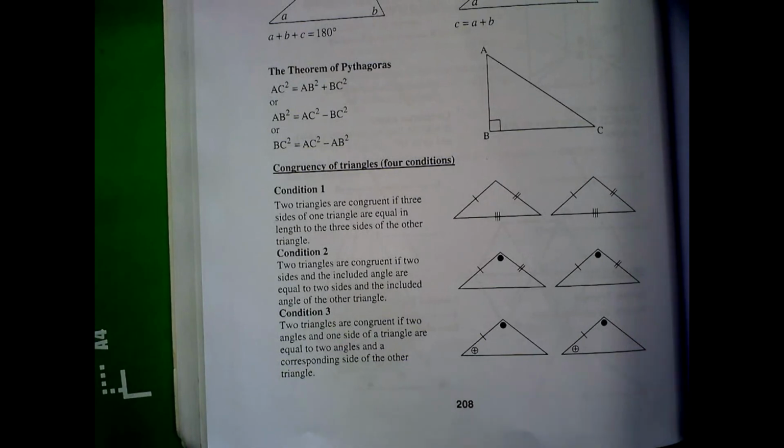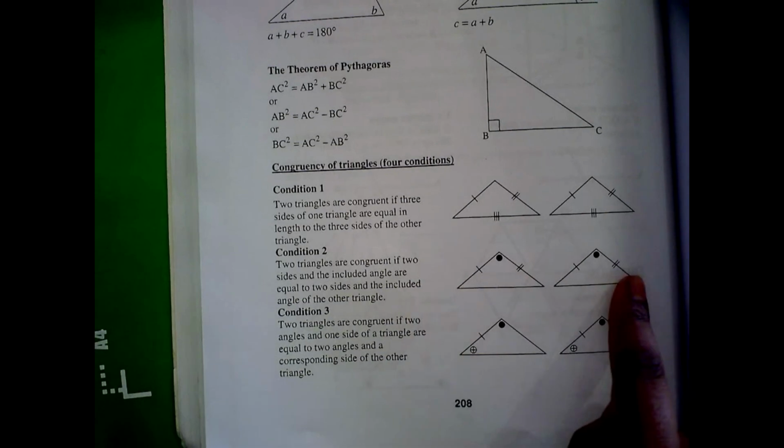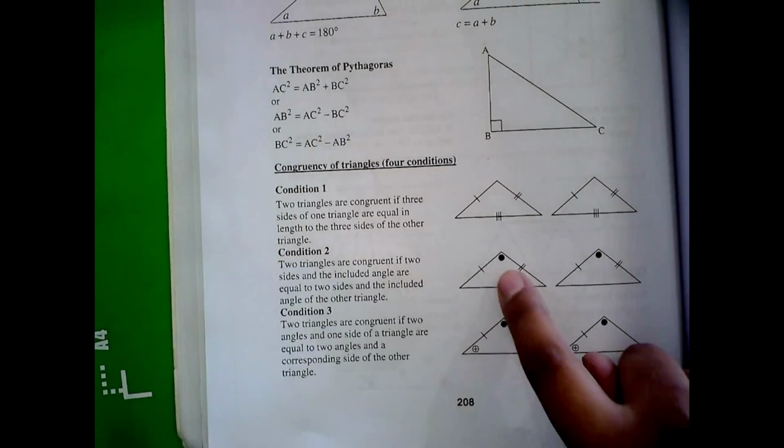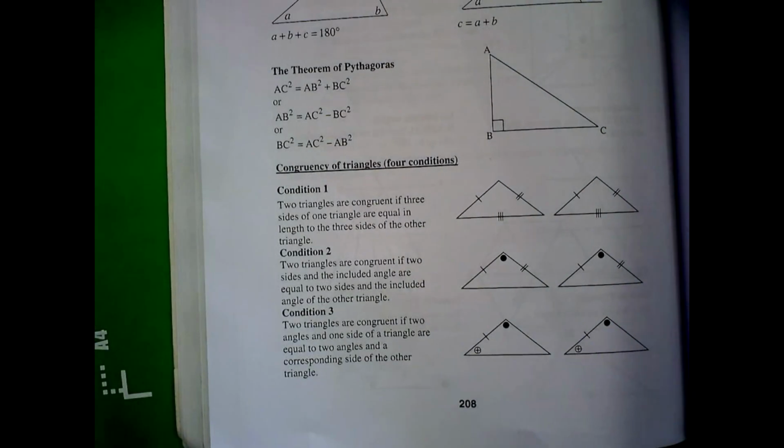How do we show congruent? The three straight lines. Then I could prove the second condition, two sides and an included angle. That means the two sides have to be like this and the angle has to be in between it. Right? That is the included angle.